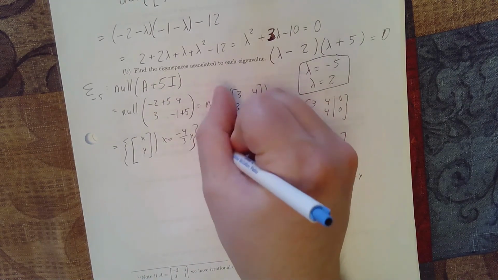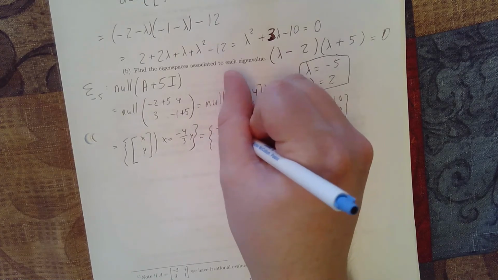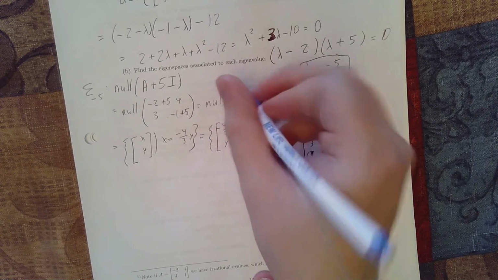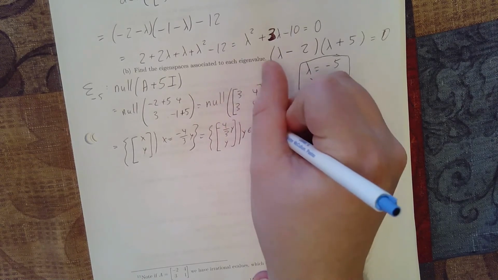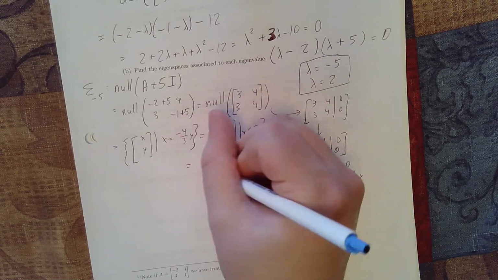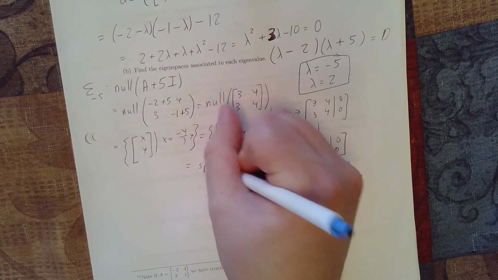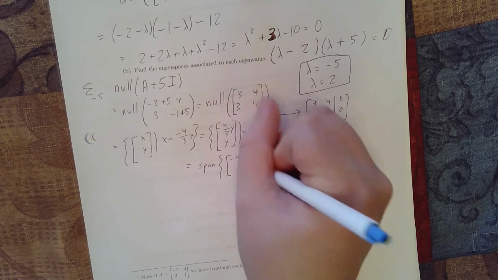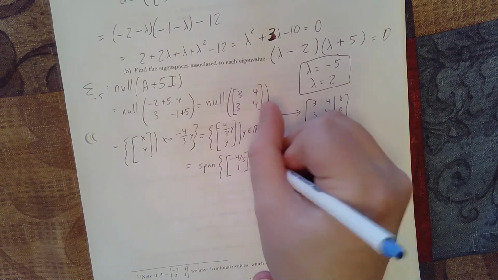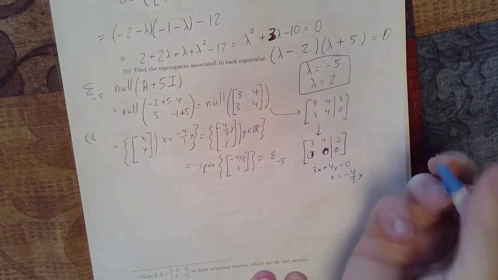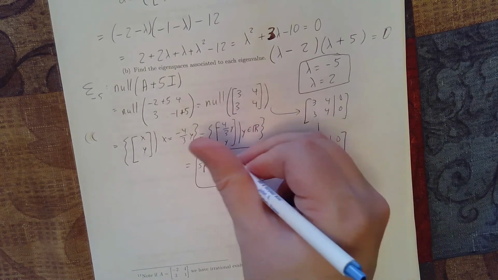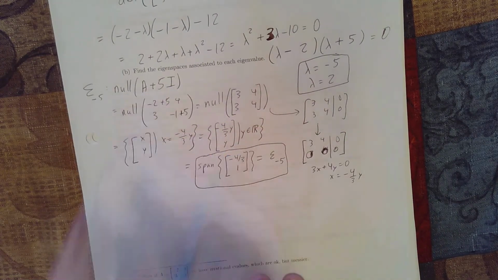So we have the set of all negative 4/3 y such that y is a real number, which tells us that the span of (negative 4/3, 1) will be equal to the eigenspace associated with negative 5. Be careful with those negatives, they'll get you sometimes.